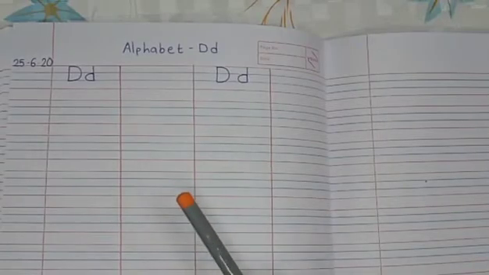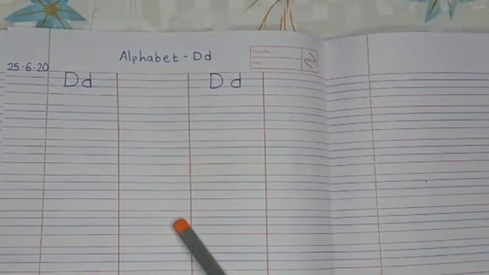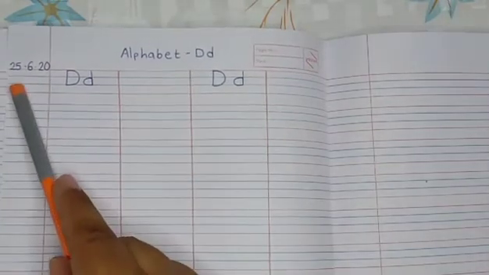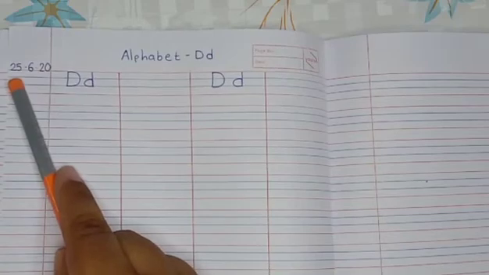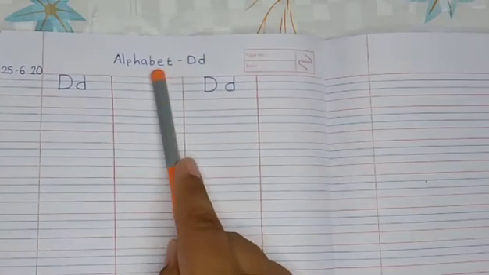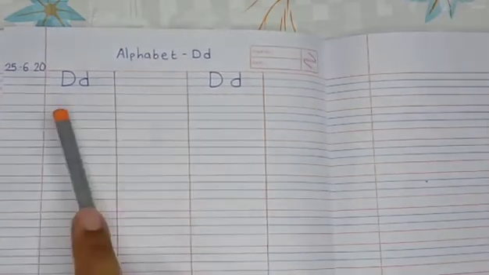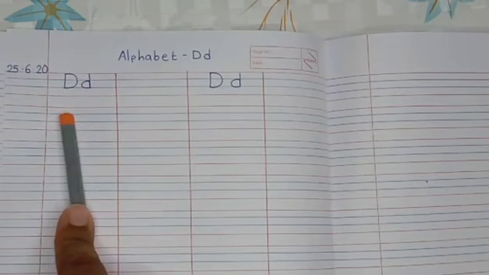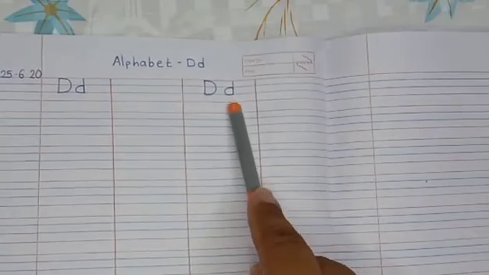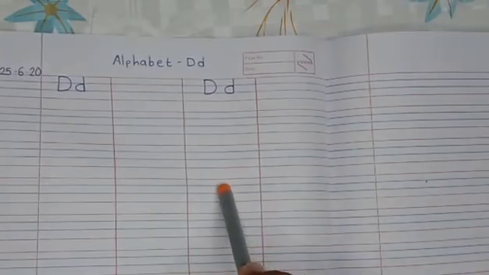Now let's practice writing alphabet D in our English 4-line book. On the next page, ask your mama to draw 3 lines and make 4 columns with a red pen to write alphabet D. Now see, here I have written today's date, 25-6-2020, and this is our heading, alphabet D. Today we will write alphabet D in the first column and we will write alphabet D in the third column. So let's start.